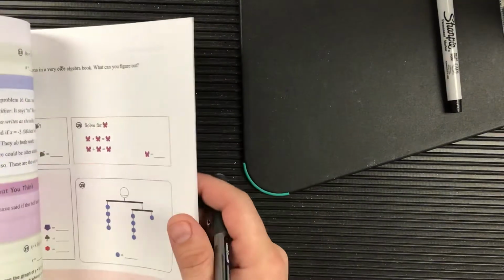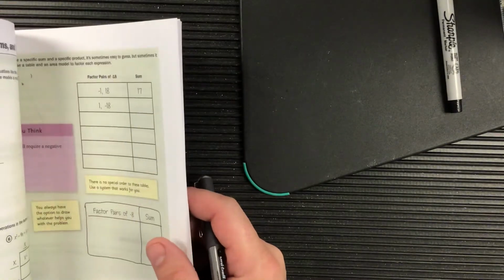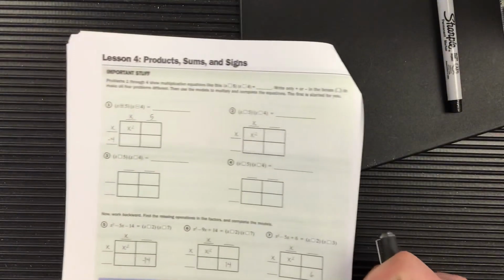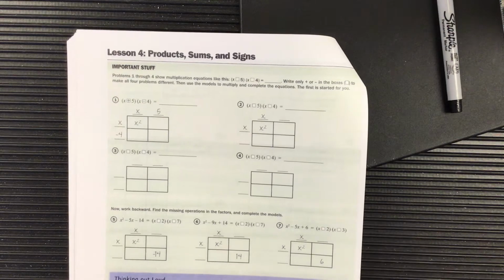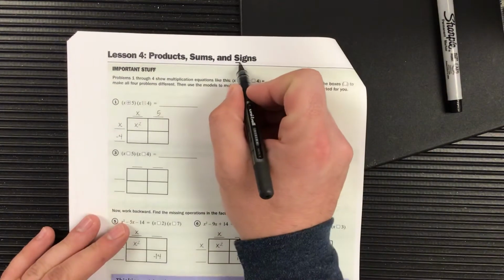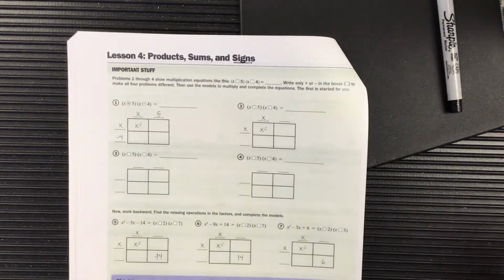And open your books to unit 10, lesson 4. Now I want to talk a little bit about what this lesson is called. Products, okay? So products means we're multiplying these factors together. That's an answer. Sums, that means they add up to something. And signs, here's going to be the biggest one. How do we know if it's positive or negative?